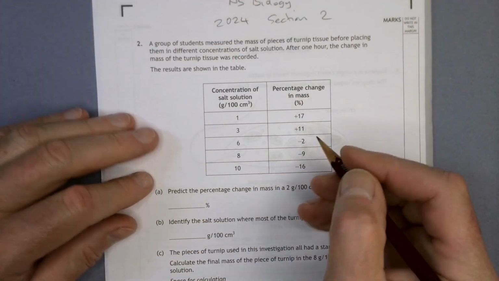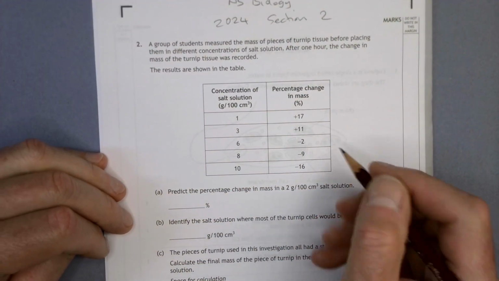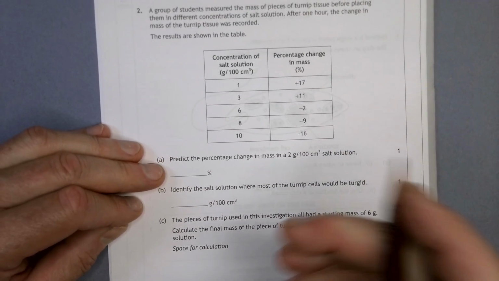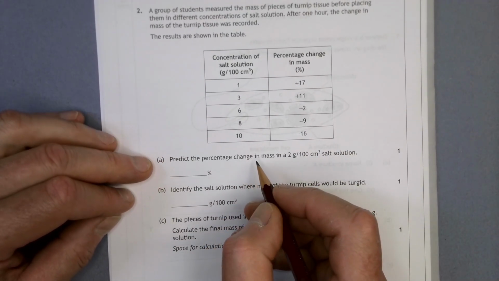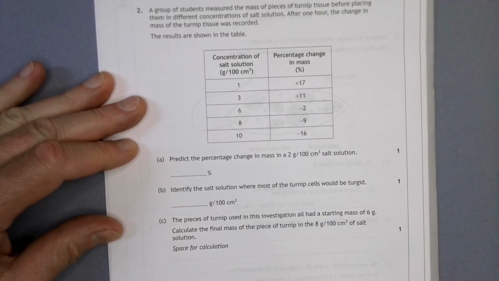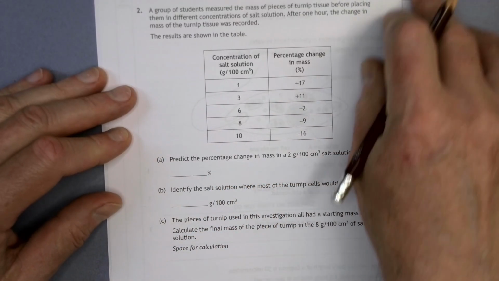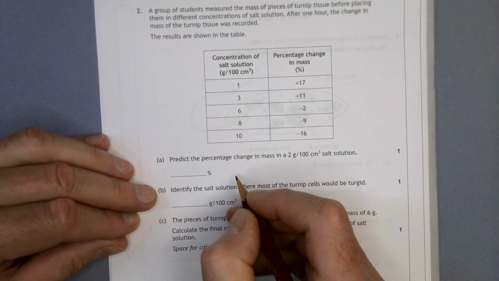You'll have done this experiment probably yourselves. Commonly it's done with potatoes, but turnip seems a reasonable enough thing to do, especially in Scotland. There's plenty of turnips. And if you're down in England, they call these Swedes for some reason, but then, you know, Bjorn Borg's a Swede, so that's wrong.